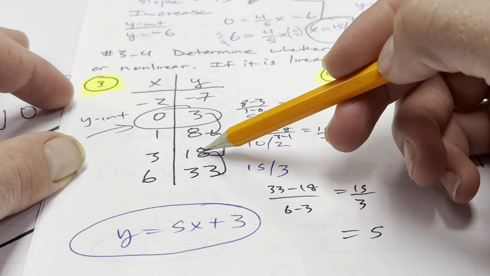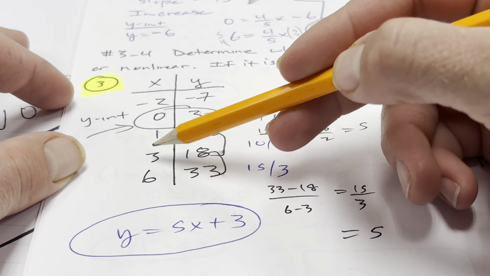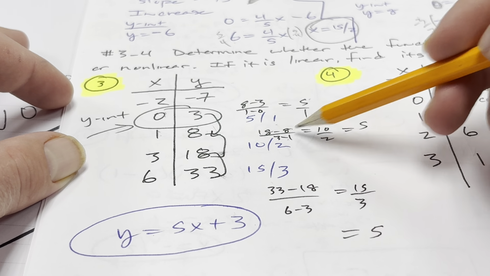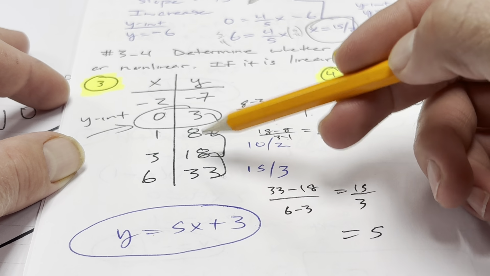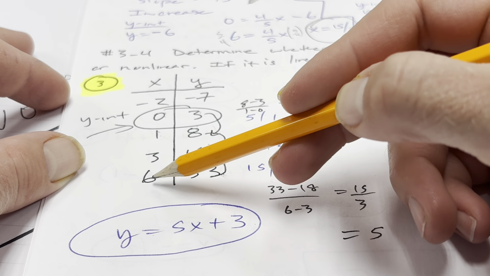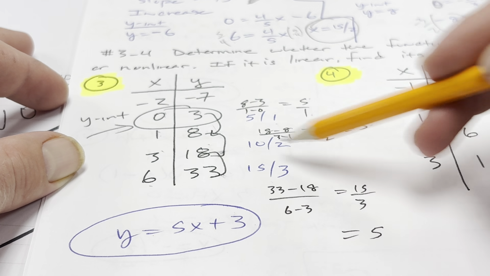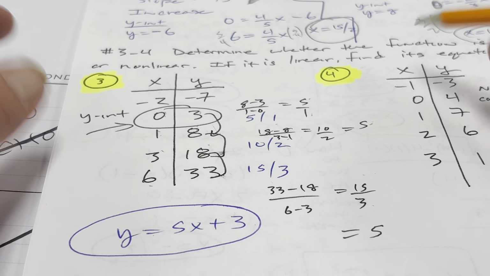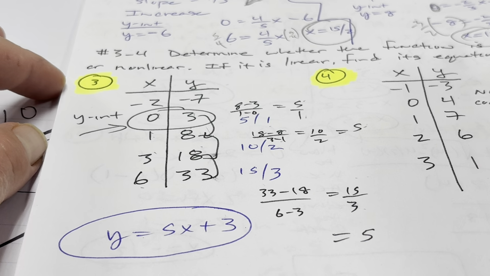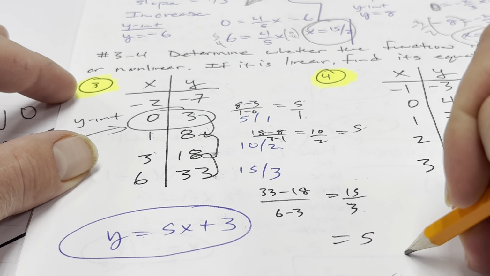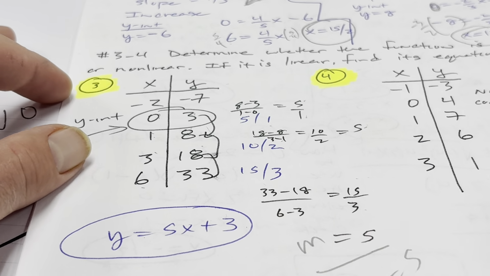You get 5. Let's do 18 minus 8 over 3 minus 1. You get 5. Let's do 33 minus 18 over 6 minus 3. 15 over 3, it's 5. So this has a consistent slope, and that slope is 5. m is equal to 5 every single time.